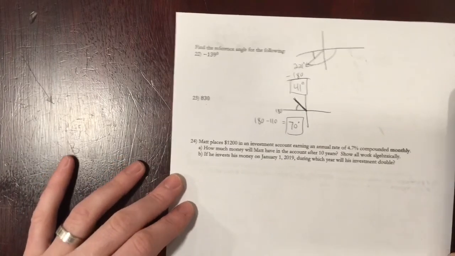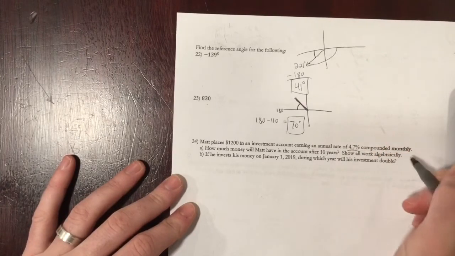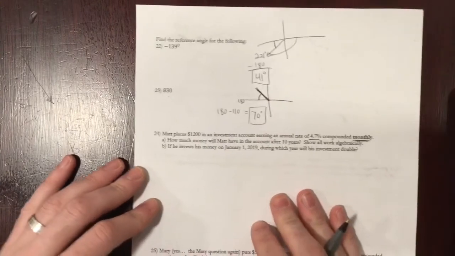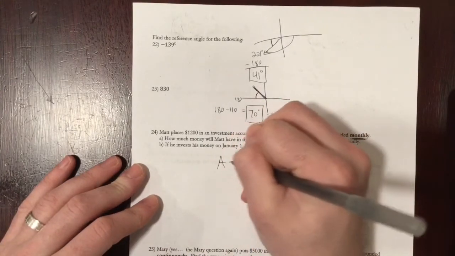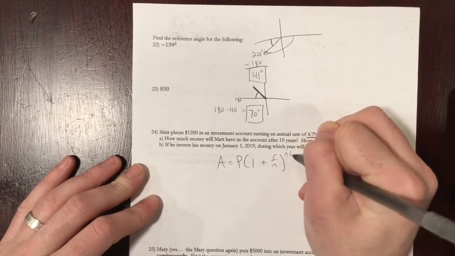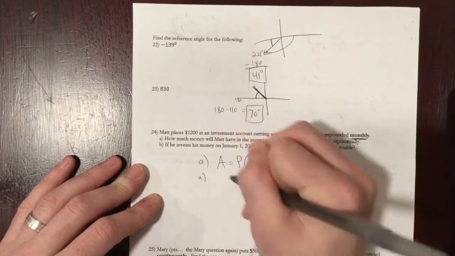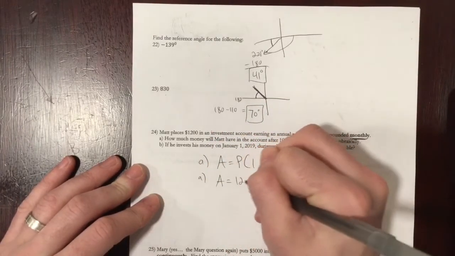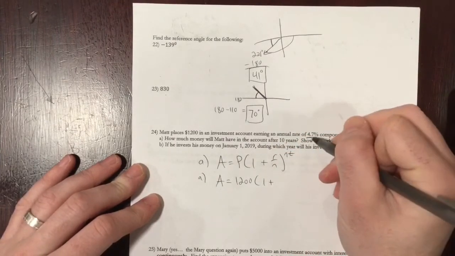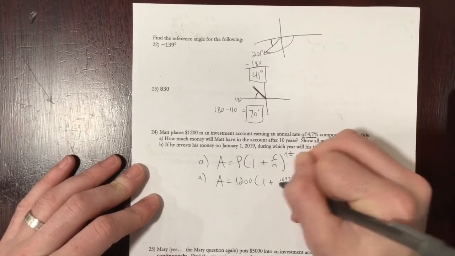Matt places $1,200 in an investment account, earning an annual rate of 4.7% compounded monthly. How much money will Matt have in the account after 10 years? So I'll work algebraically. So I'm going to use A equals P, parentheses 1 plus r over n to the nt. I'm looking for, this is part A. I'm looking for A. I started with $1,200. R is my interest rate written as a decimal, so 4.7%. I move it to the left 2 places, 0.047.